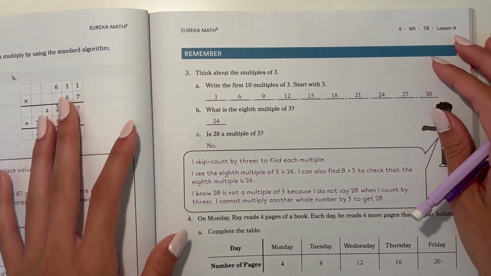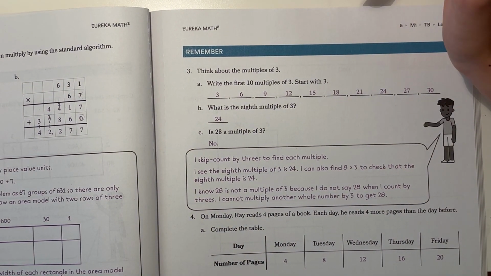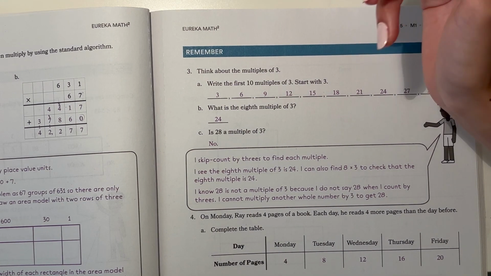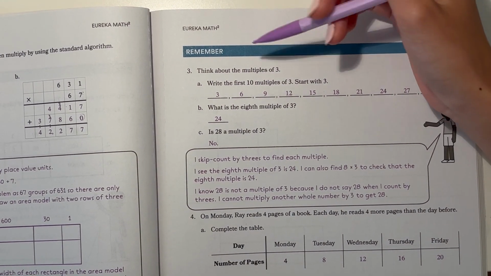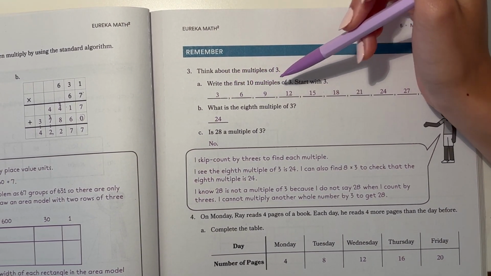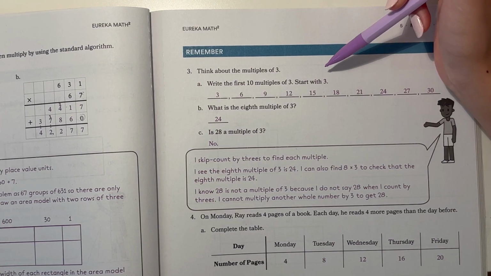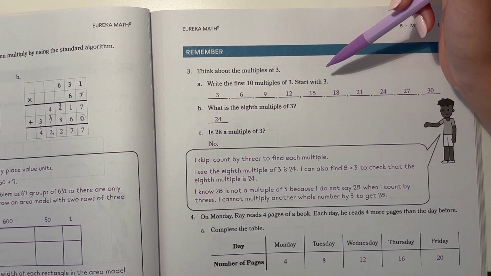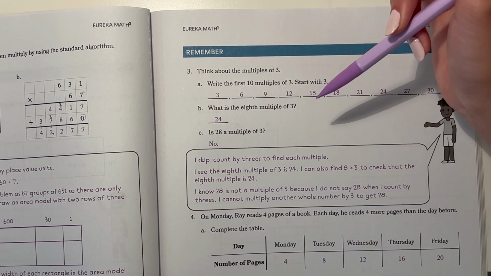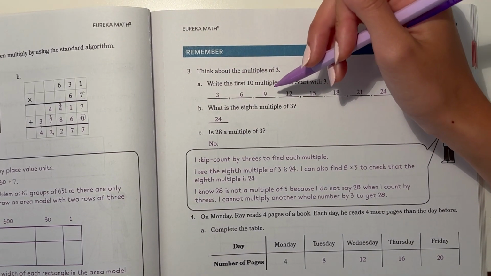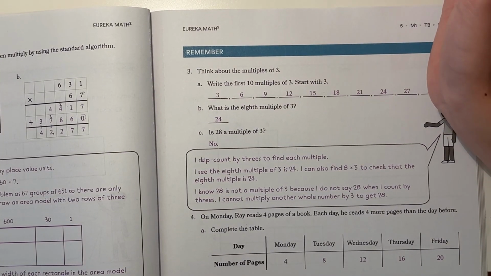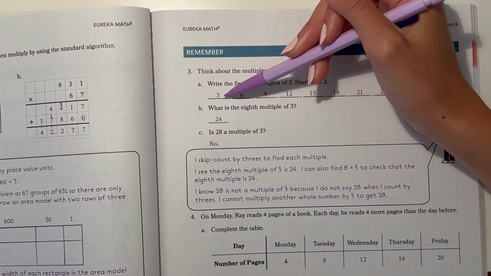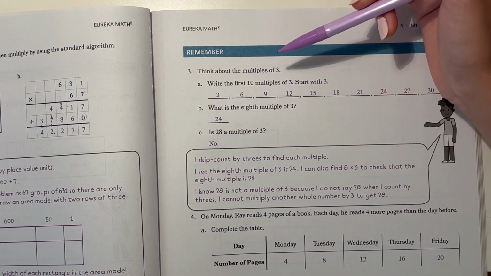Alright, and now we have number 3. Think about the multiples of 3. Write the first 10 multiples of 3, start with 3. So multiple is a number, multiples of 3, so all these numbers have to be divisible by 3. Alright, so the first multiples, so we're just going to count up by 3. So start with 3, and then we have 6, 9.